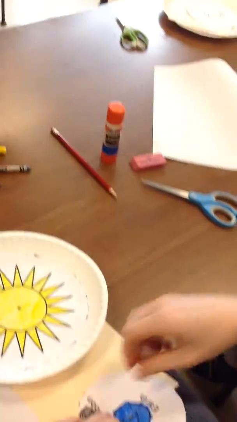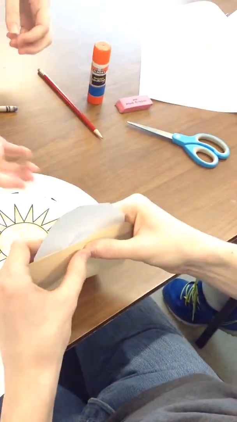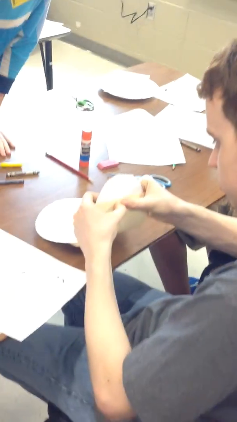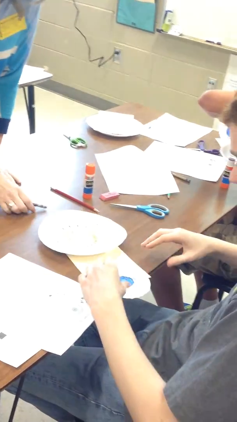I think I got it through the hole now. Can you help me hold the prongs down? There we go. Thanks.